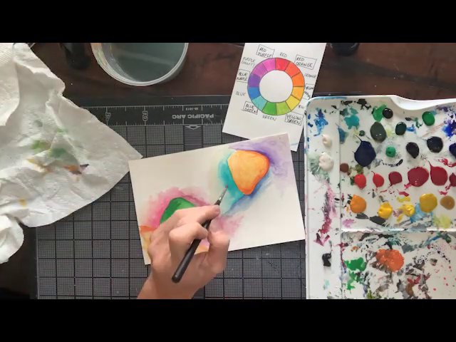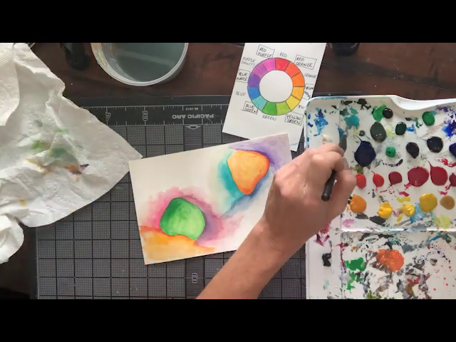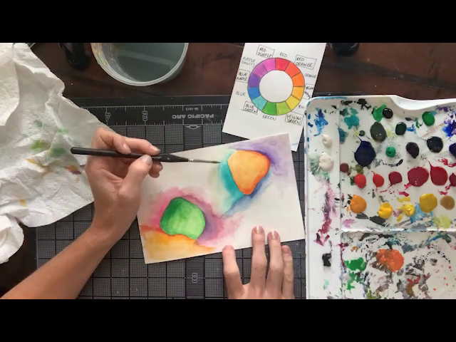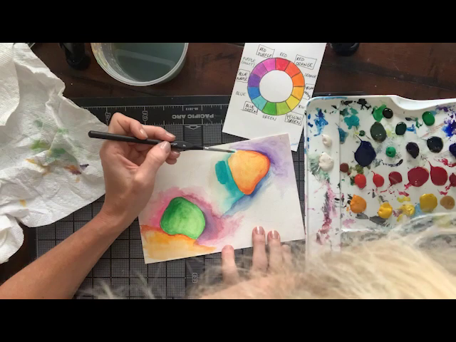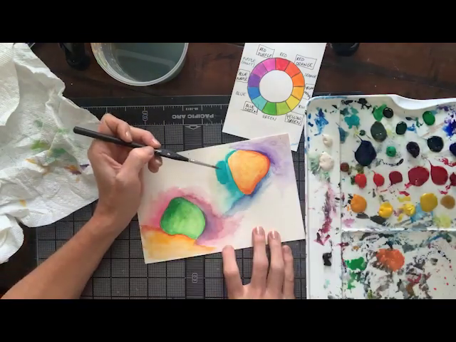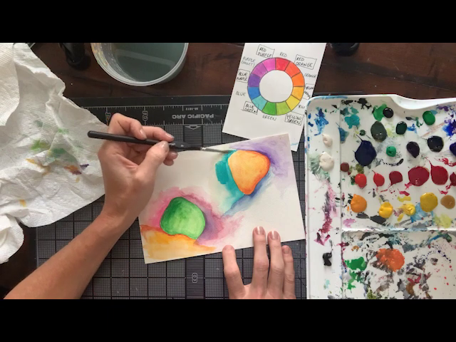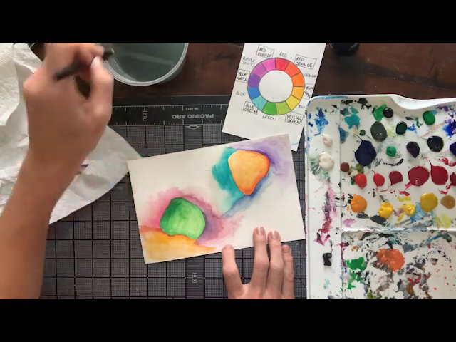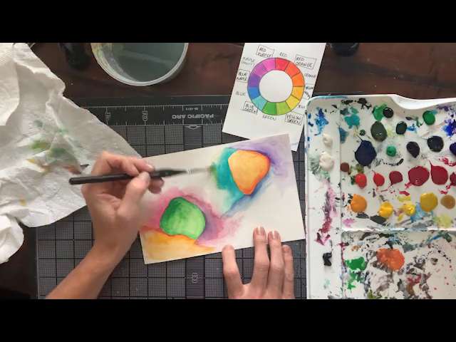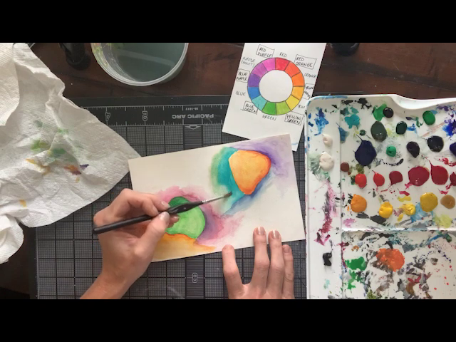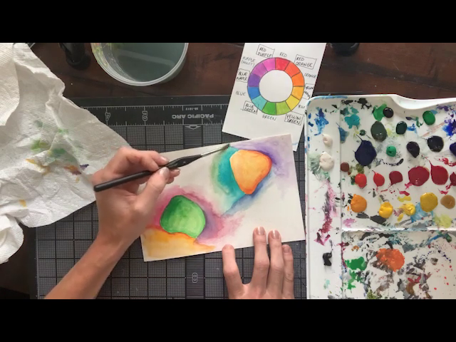Really like this turquoise color. Actually, this is my favorite color combination, this orange and aqua teal. And then, of course, when you blend them together, it kind of creates a green.